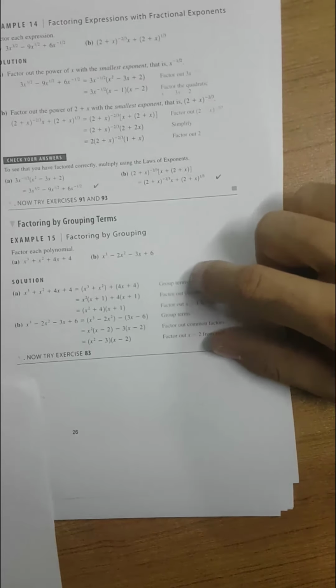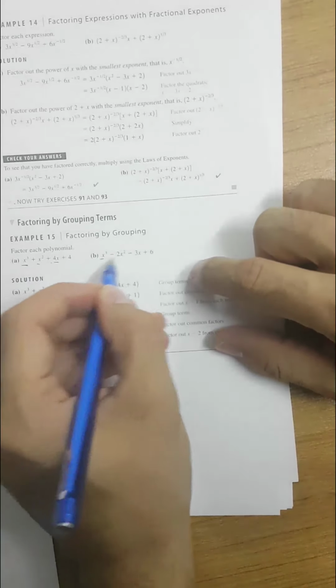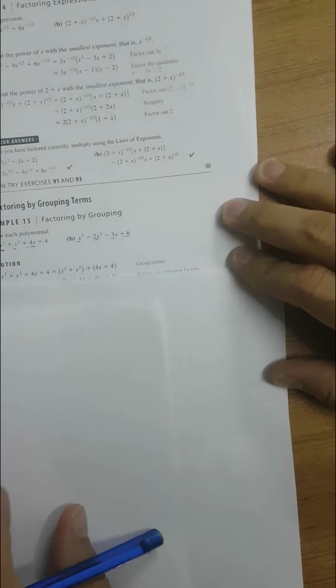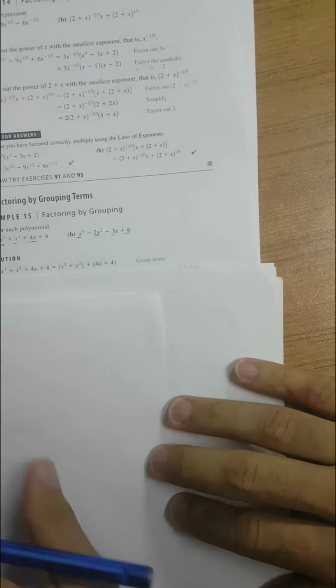Factoring by grouping means that you have 4 terms. That's a good indicator for it. Yes, as I said, grouping means that you have 4 terms: 1, 2, 3, 4. Again 1, 2, 3, 4. So in both examples or any other examples, when I say solve, if you see we have 4 terms, it means grouping. So how do we solve grouping? Solving the grouping is like that.